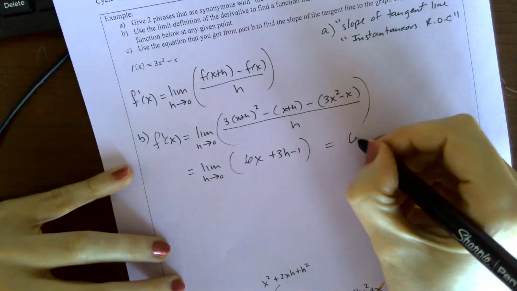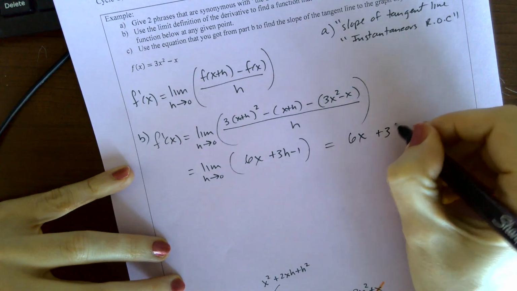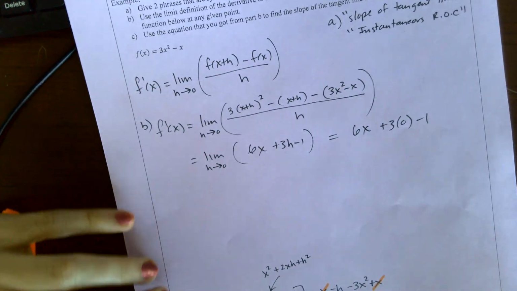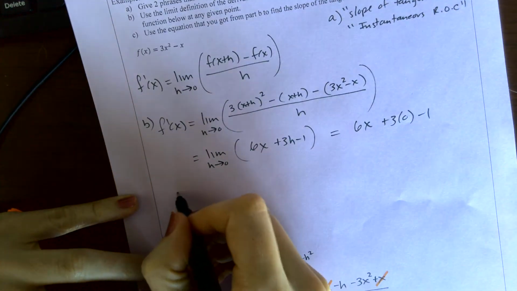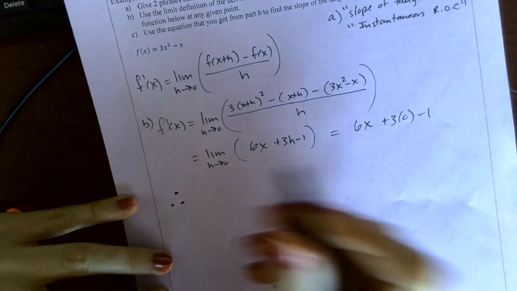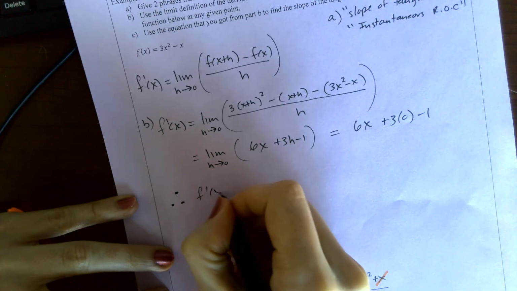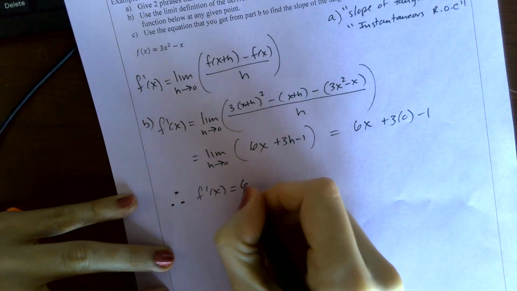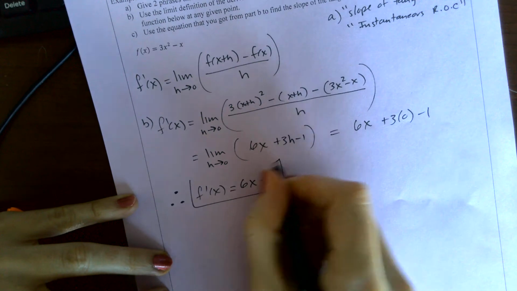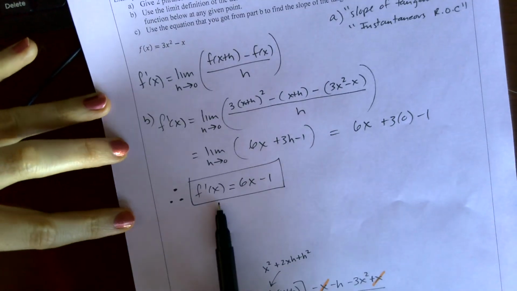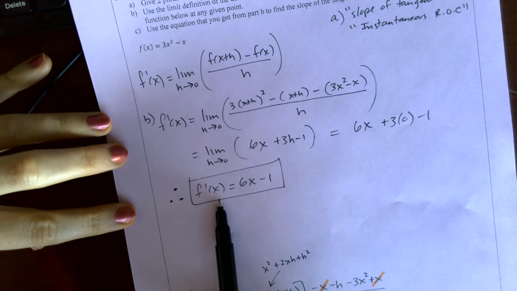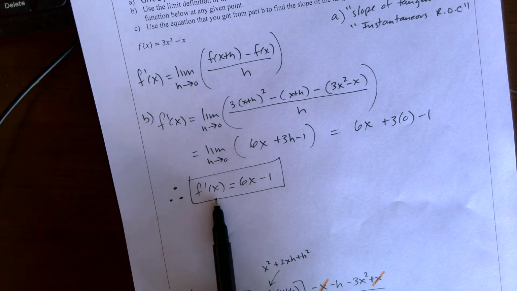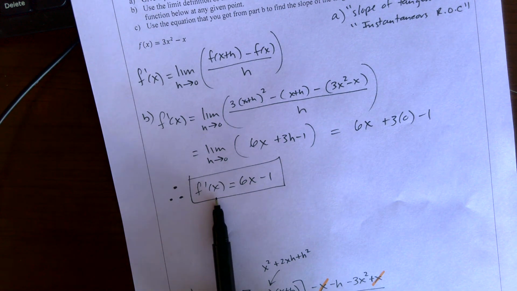So this is 6x plus 3 times 0 minus 1. Therefore, we've got f prime of x equals 6x minus 1. So this is a formula that will give us the derivative. It'll give us the instantaneous rate of change at any point.